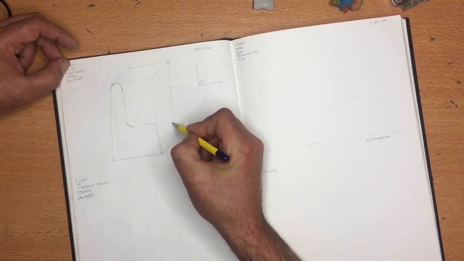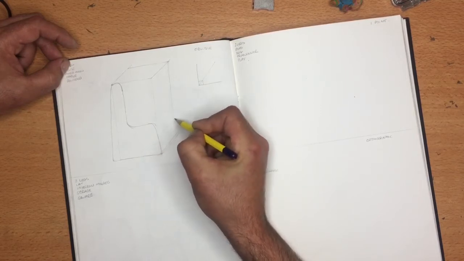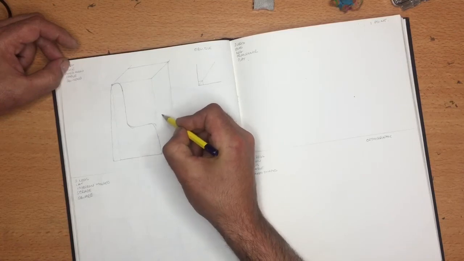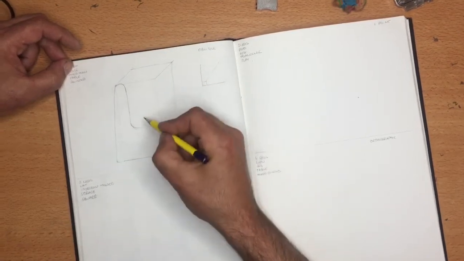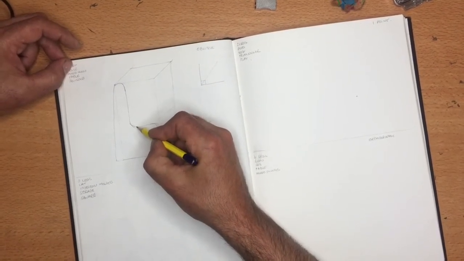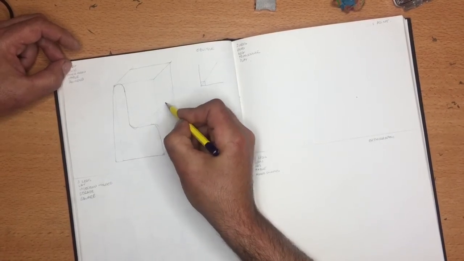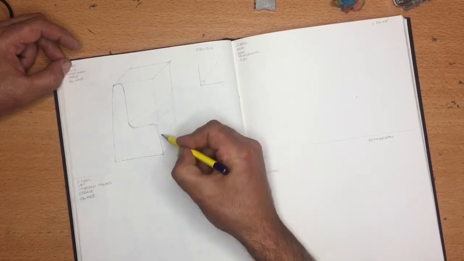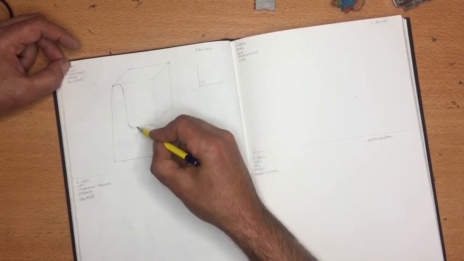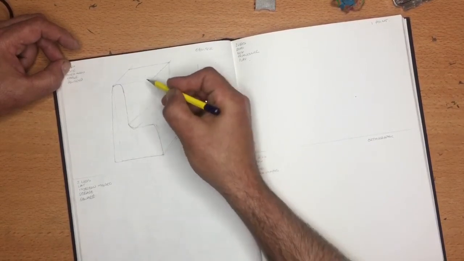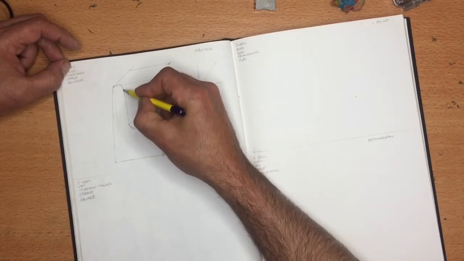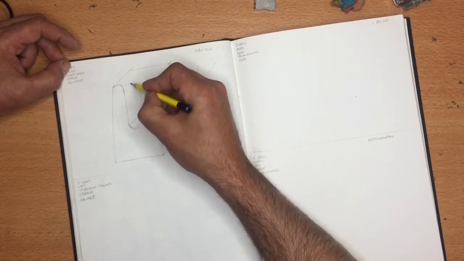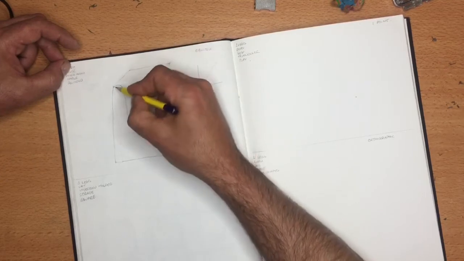So I suppose it maybe starts about there, here, and it ends about here. And I'm just going to do the same again here, so the curve starts here and ends up here. I'm just projecting those lines across at 45 degrees. And again, my curve starts here and ends there.